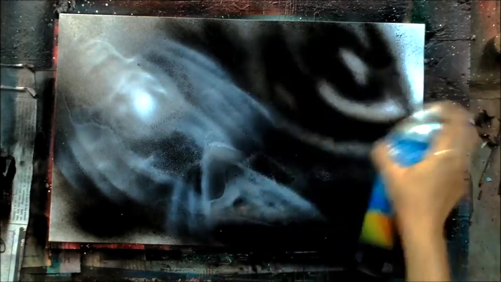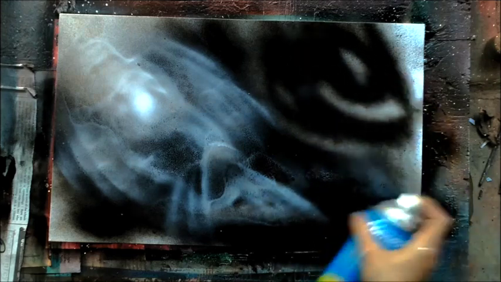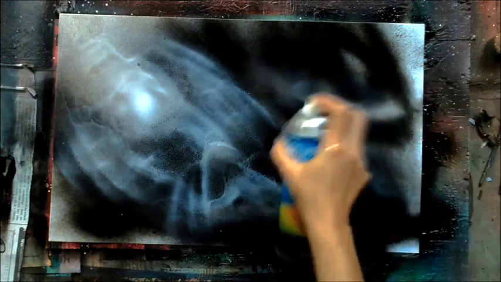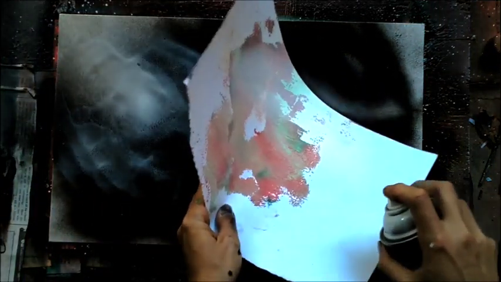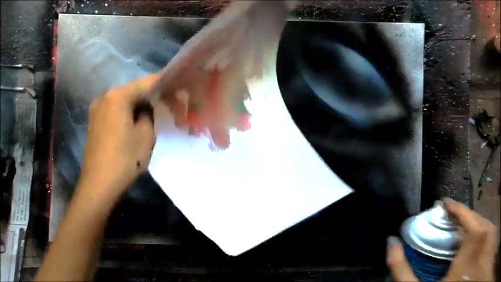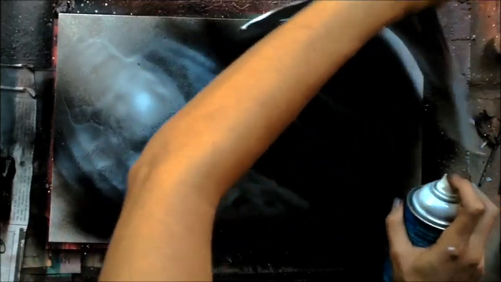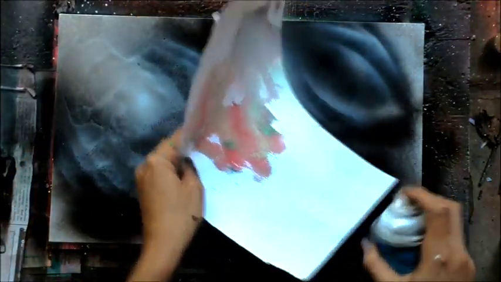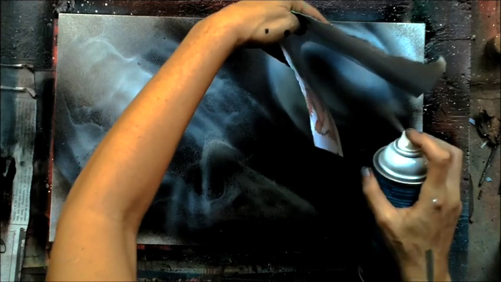So now I'm adding my clear coat in the areas of the spiral galaxy that I haven't painted. I'm going to do the same thing. I'm going to add a little bit of white on top of that. I can control where I add the white by using my poster board and spraying. I'm bouncing my paint off the poster board onto the painting, just making parentheses around a bright center.